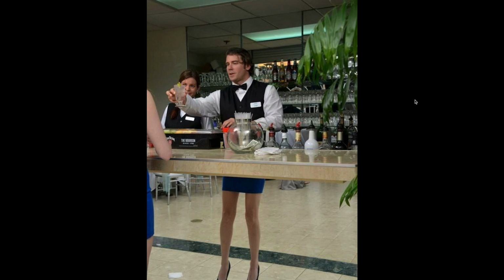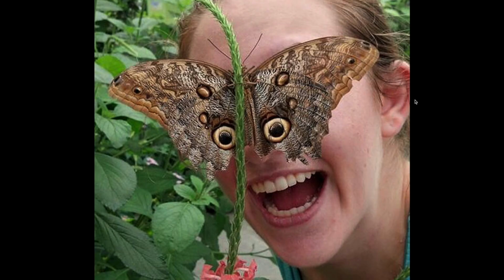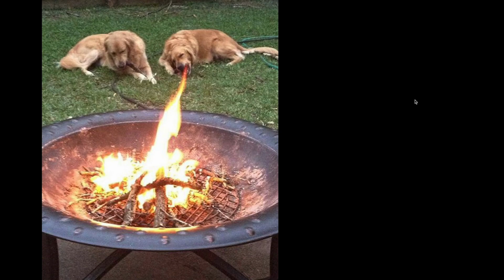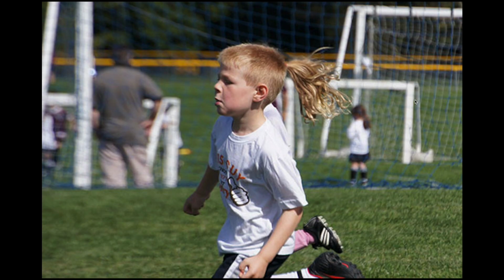Or right here we have the waiter with women's legs, or this merger with this person with a horse head, or a moth mask, or this kid inside of a cup, this dog breathing fire, or this one merger with this dog with great hair fishing, or this little boy with this ponytail.